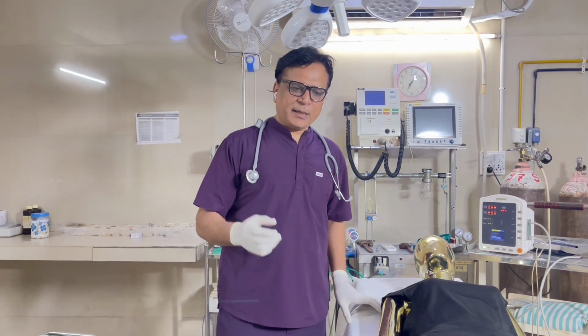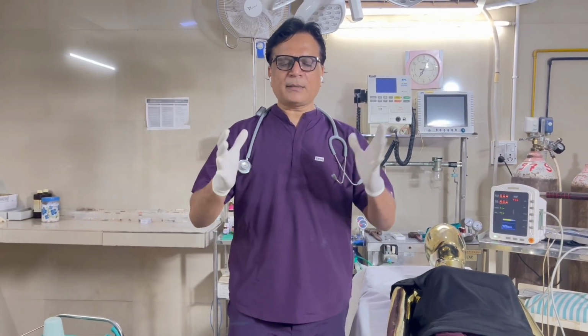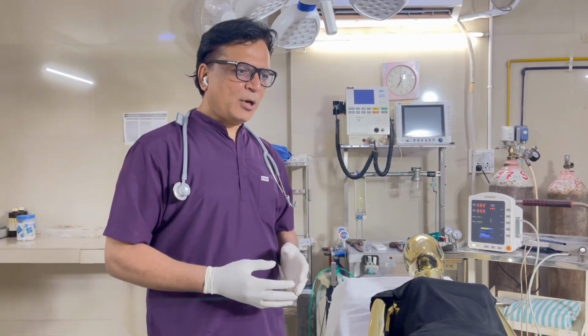So the next station I am demonstrating is insertion of the chest drain in this mannequin. Generally in this station, there is a stem where you are given, you have to put a chest drain. Once you enter inside, introduce yourself, knock the door, give your candidate number, then you are asked.